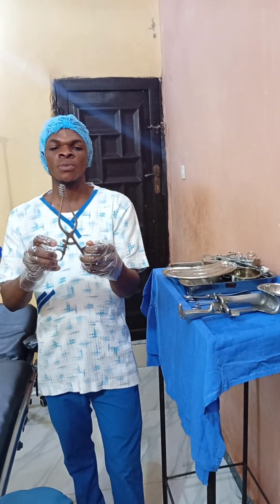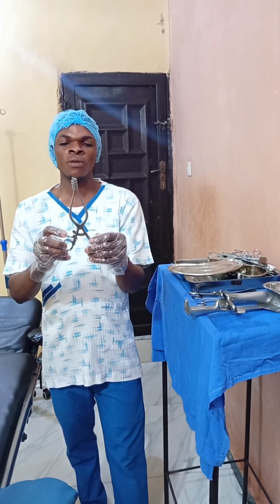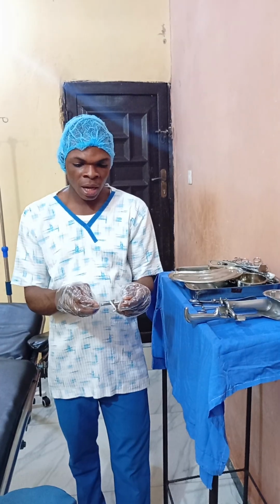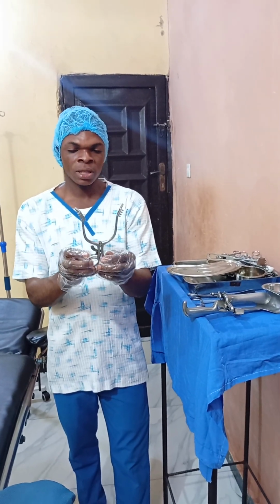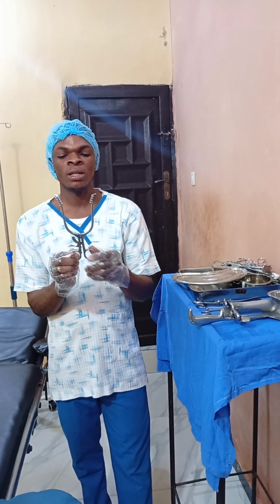Is being used. Self-retaining retractor. If you want to make use of it, you put it into that place you want to make use of it and do like this. The thing will give space, you leave it like that, it will stay on itself till when you finish anything you want to do, then you can remove it out.